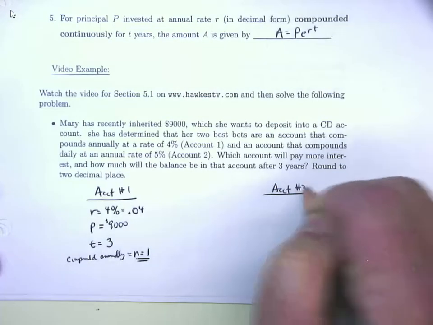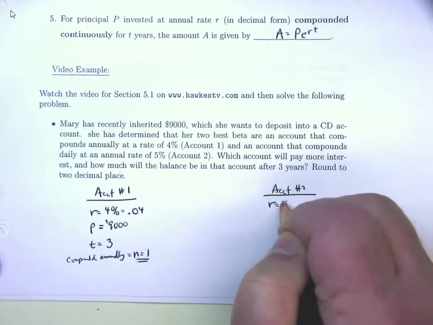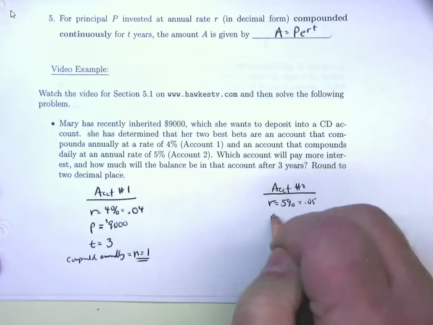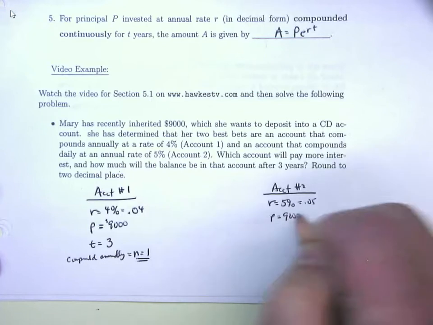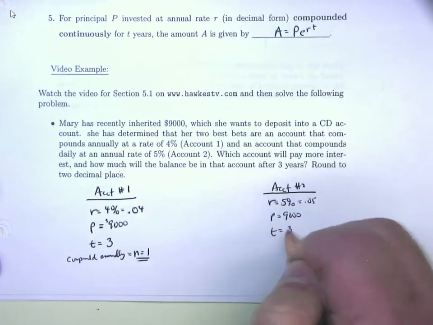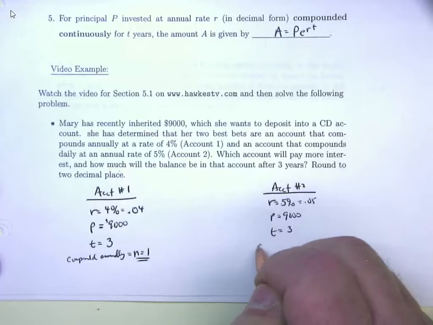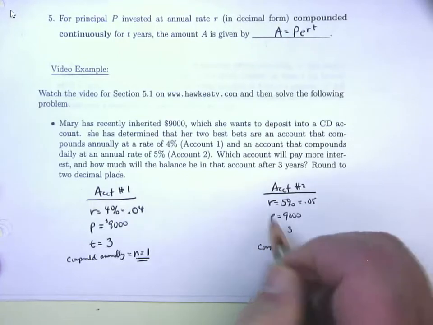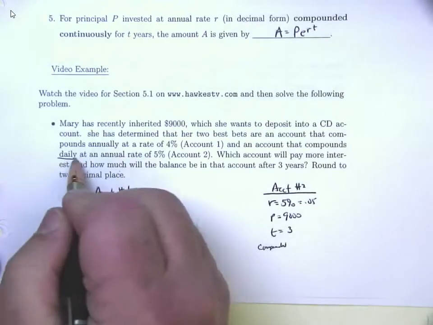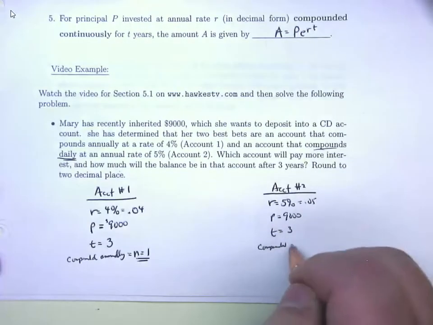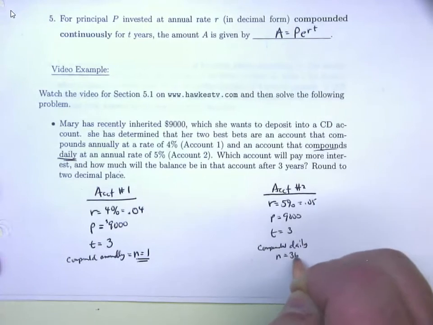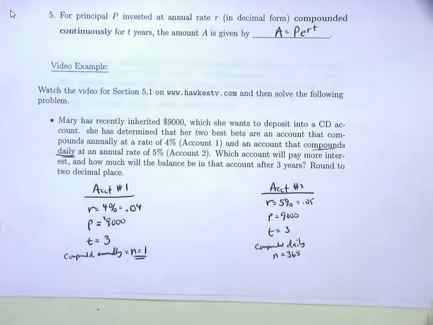Now, let's compare that to account number 2 over here. Account number 2, the interest rate on that account is 5%, which is 0.05. The principal is $9,000. She's going to invest it for 3 years. But how often is it compounding? It's compounded daily. How many times a year is daily? 365. n is going to be equal to 365.